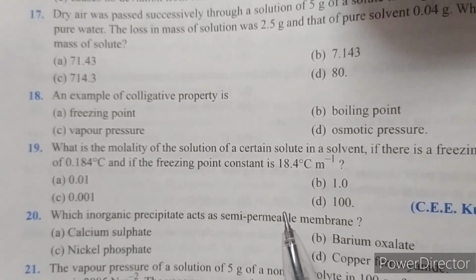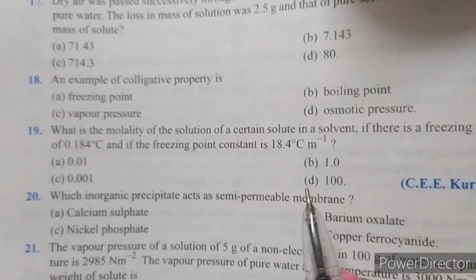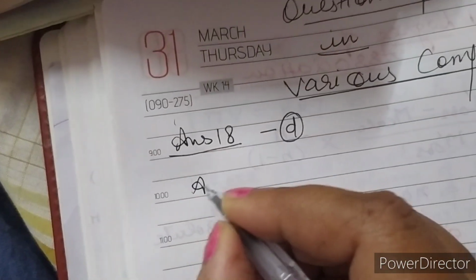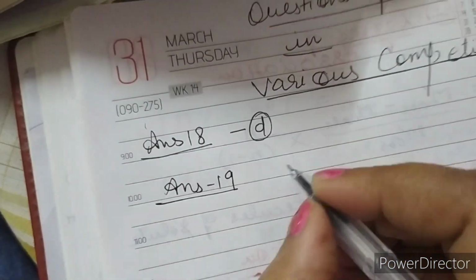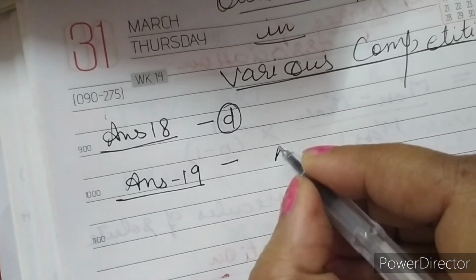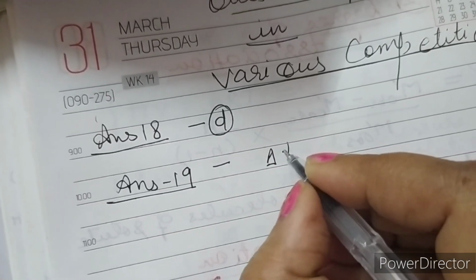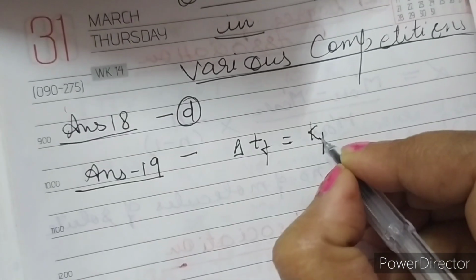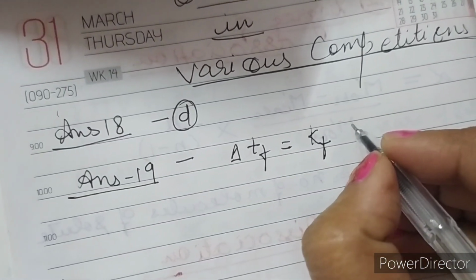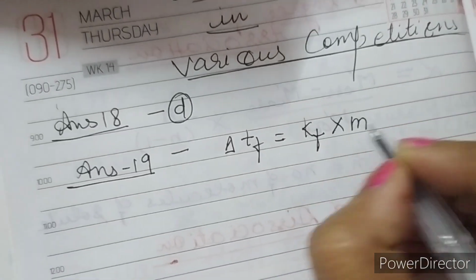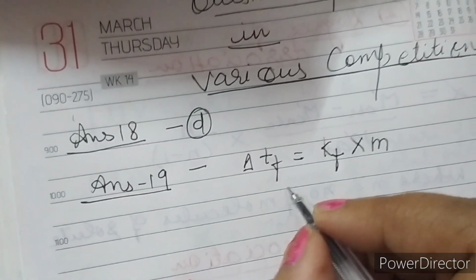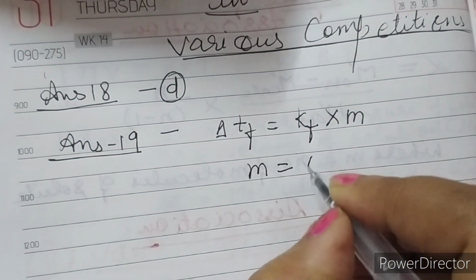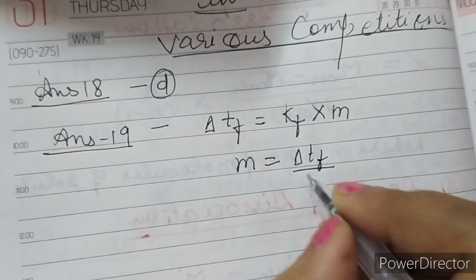Here we will apply the formula: depression in freezing point, del Tf, is equal to Kf, that is the depression constant, into molality. You have to find the molality of the solution, that is m. So m will be equal to del Tf divided by Kf.